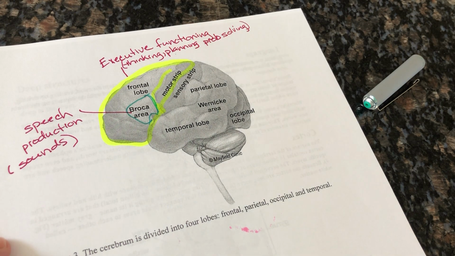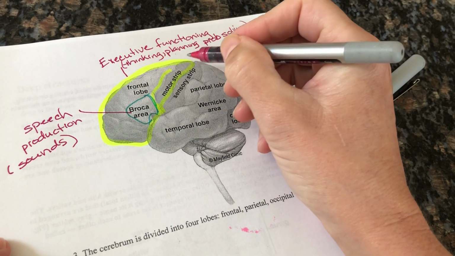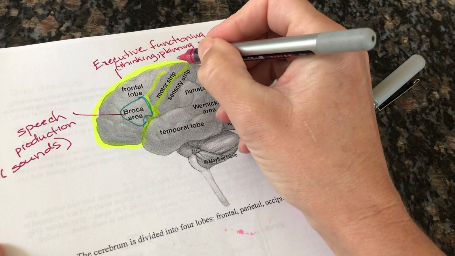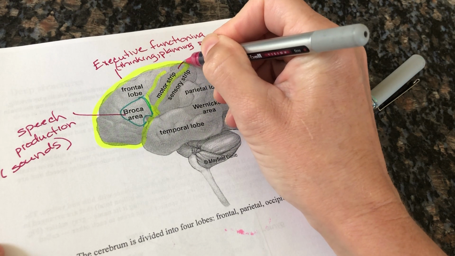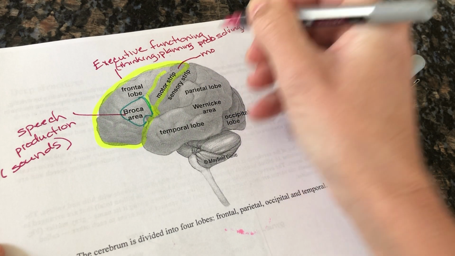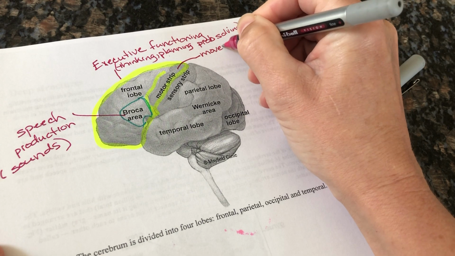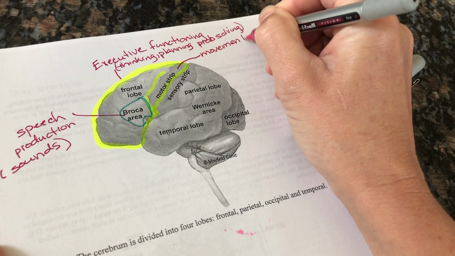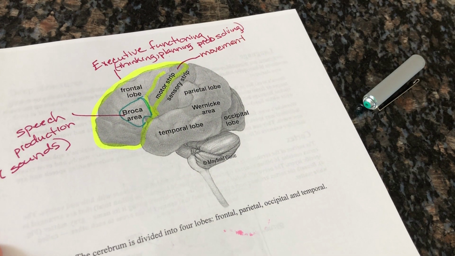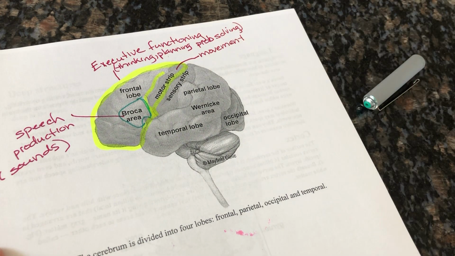In addition to that, in your frontal lobe, you have movement, the motor strip. Even though I told you, and I will tell you, there are other parts of the brain that take care of movement, this is where you're going to get movement, okay? The ability to have your movement.